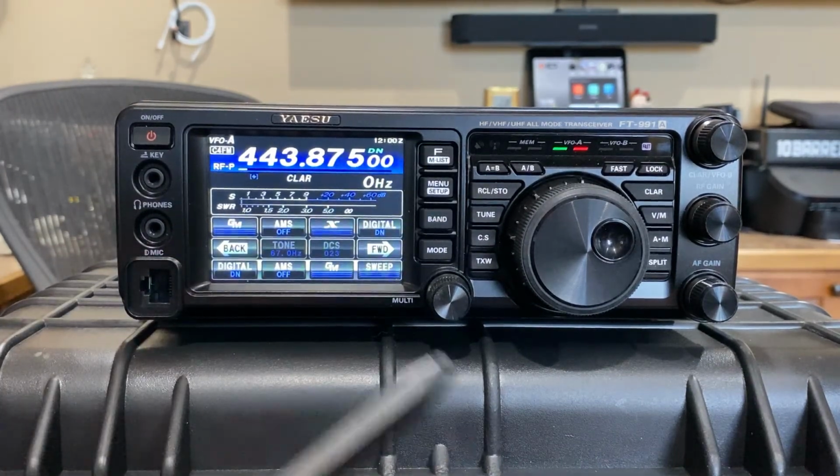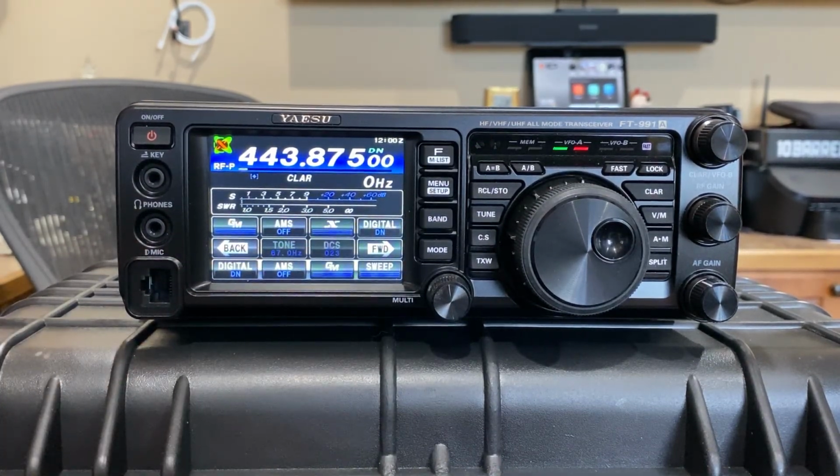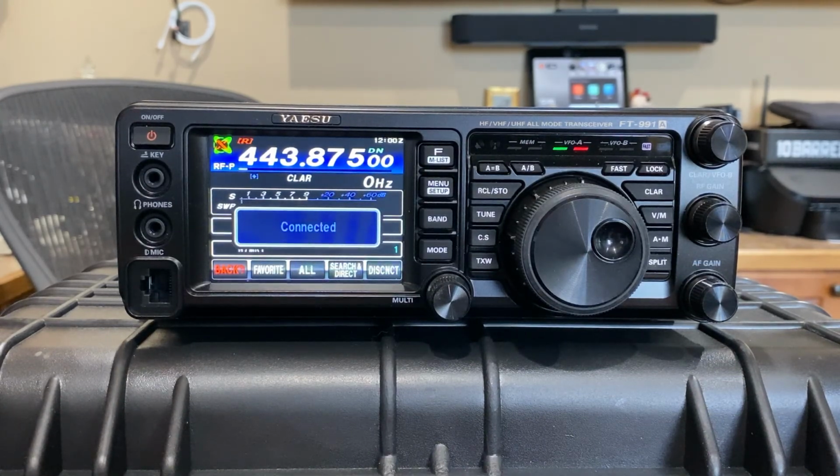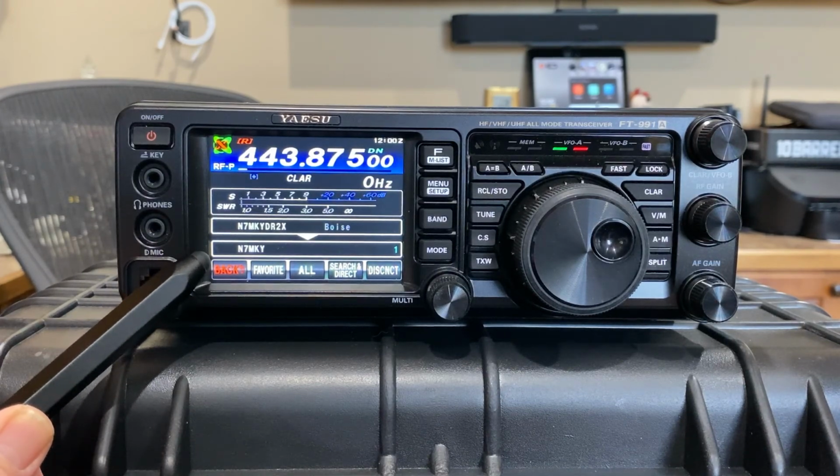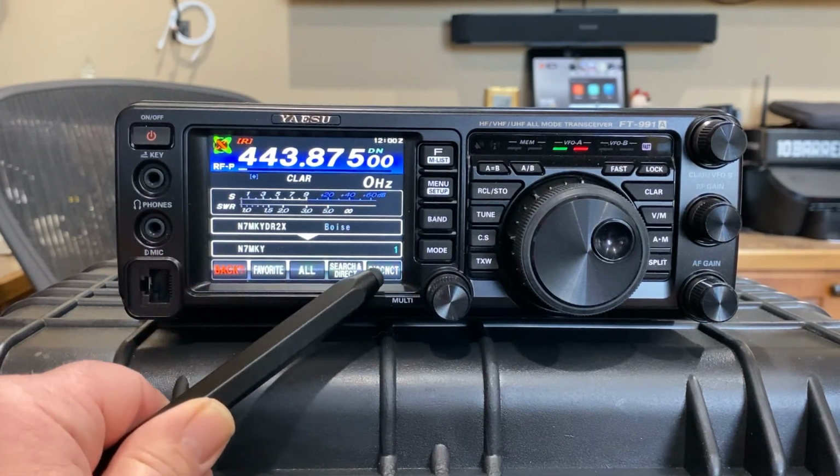Hitting the F key again, hitting WiresX. I'm reconnected, and as you can see, the repeater was programmed to go back to the monkey room if somebody disconnected.